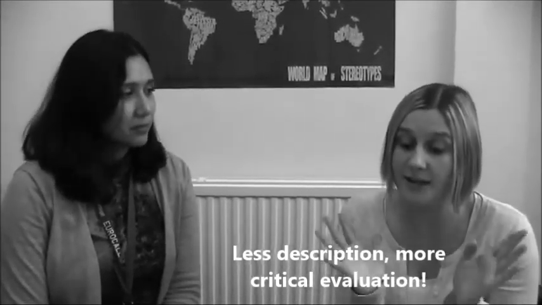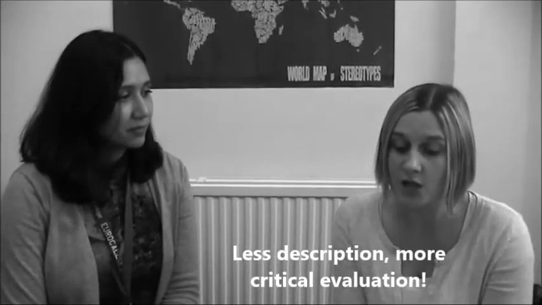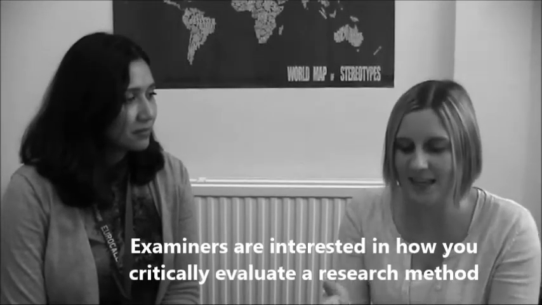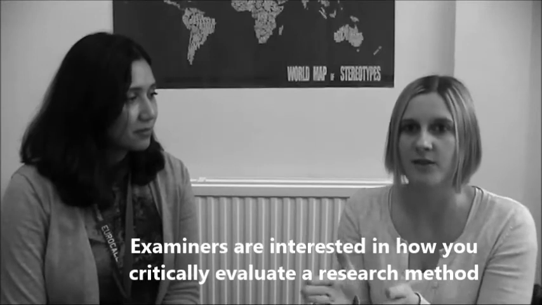So for example, if you choose to talk about how questionnaire data can be collected and analyzed, don't spend 7 minutes talking about how to actually construct a questionnaire, or how to send a questionnaire via email and pencil and paper versions. We're not really interested in that. We are interested in the evaluation of the methodology.